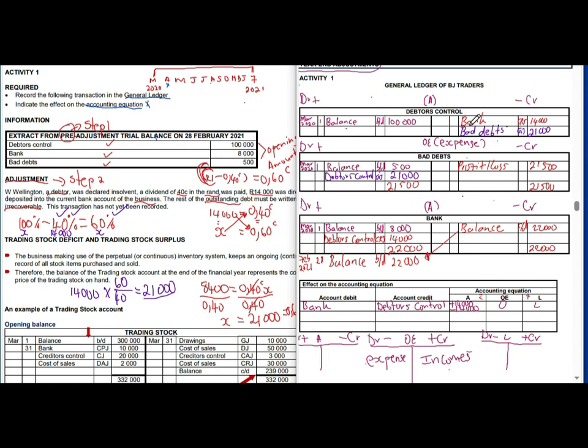And then, guys, again under debtors control, we have bad debts. Debtors control is credited, and then we are going to write debtors control. And then it's credited with what? With bad debts. And then one account credited, meaning another account must be debited. And then under bad debts is what? It's debited. And then we are going to write what? The account that is debited, it's bad debts.